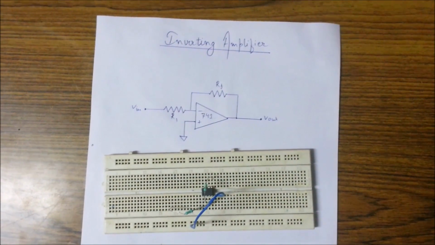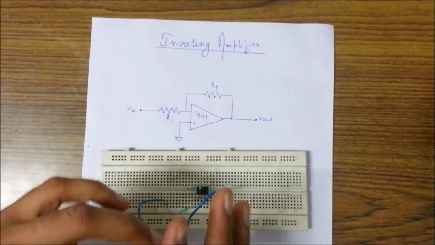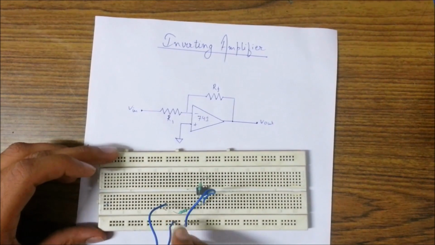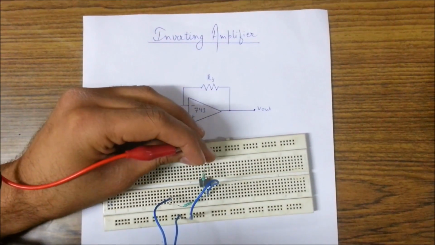Now I would be applying the input BNC from the function generator, setting the ground. Now applying the output BNC.